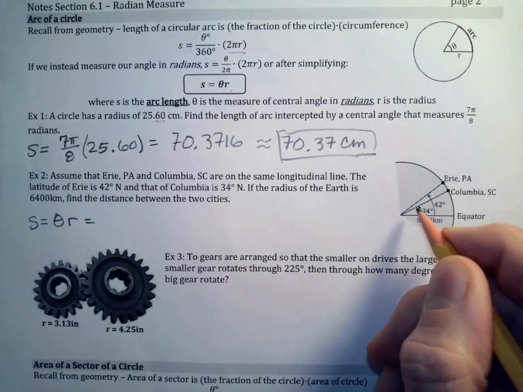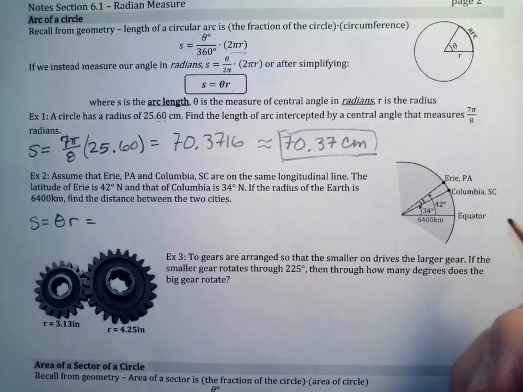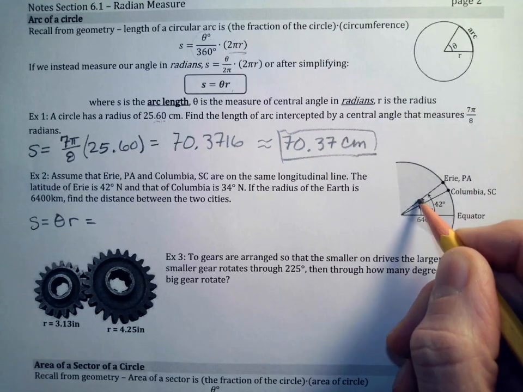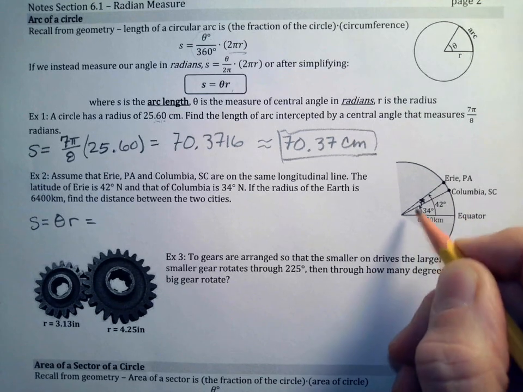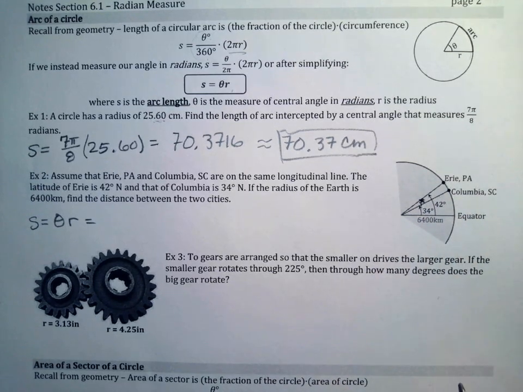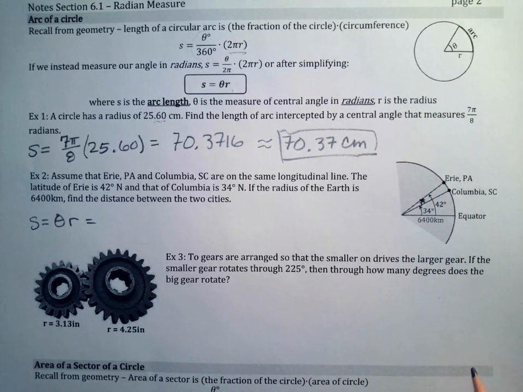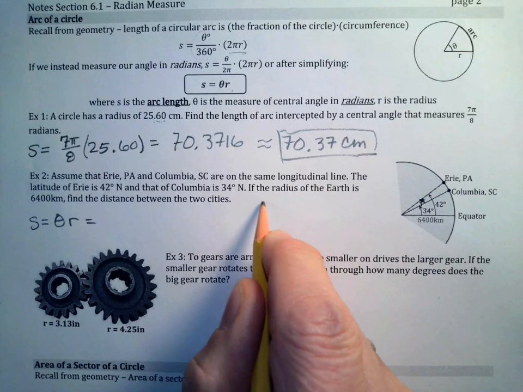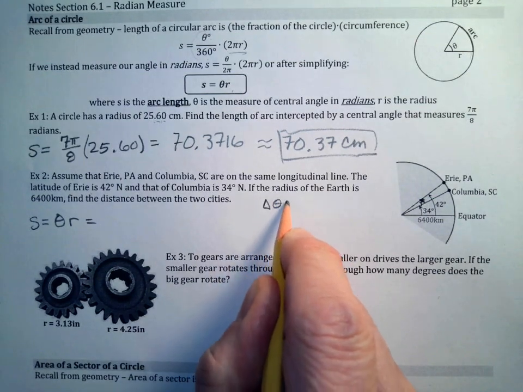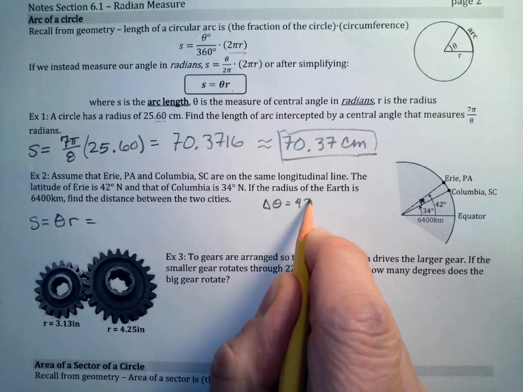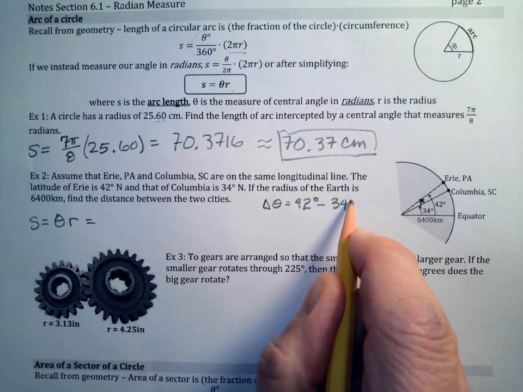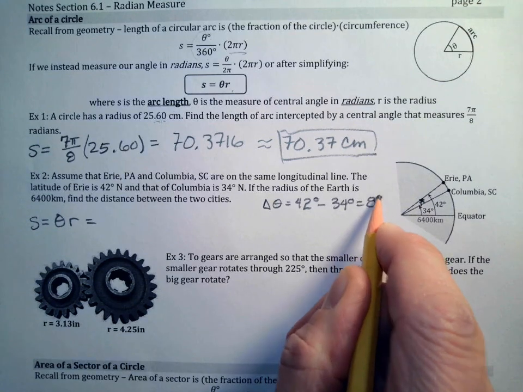Now the theta is this angle in here, and that angle is simply the difference in the central angles from the equator. So we're going to simply subtract those. The difference in theta would be 42 degrees minus 34 degrees, or 8 degrees.